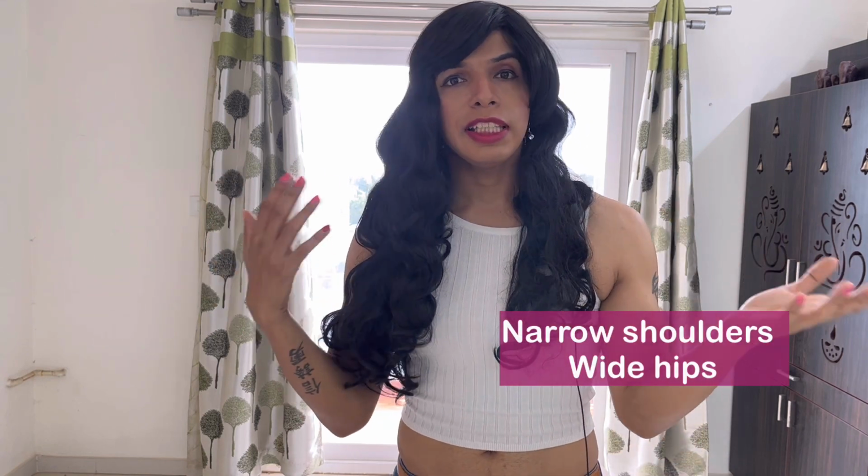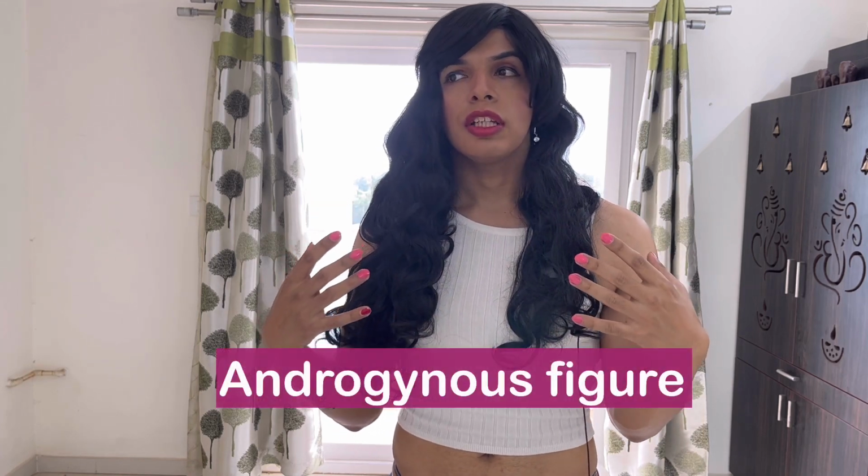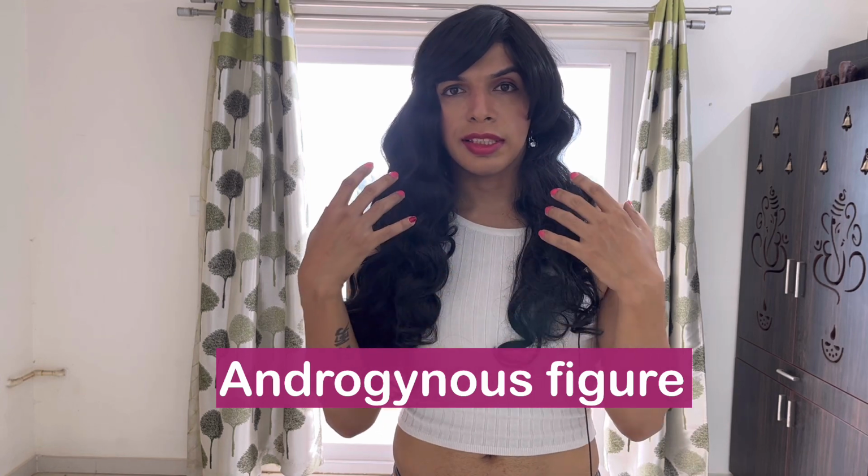But in between these two, there is an overlap which is known as the androgynous figure, wherein you can actually pass as a male and you can also pass as a female, and that is something which all of us can definitely strive towards achieving. This is also something which I have done in my life. I don't really have hips which are really wide as compared to my shoulders, but they are somehow in proportion with my shoulders to give me a feminine figure.